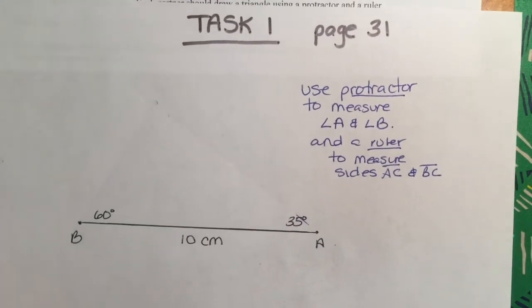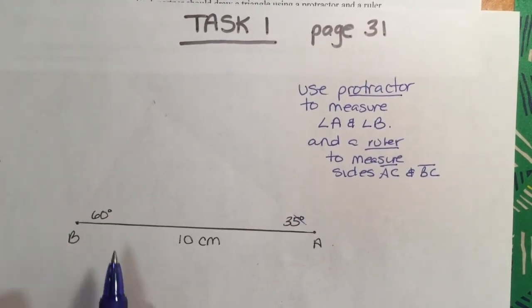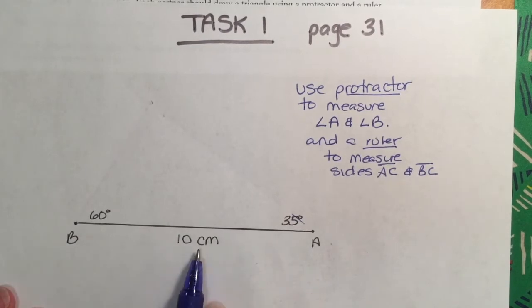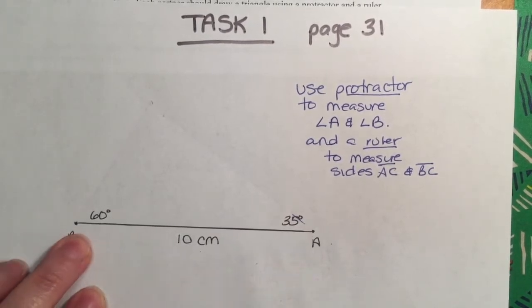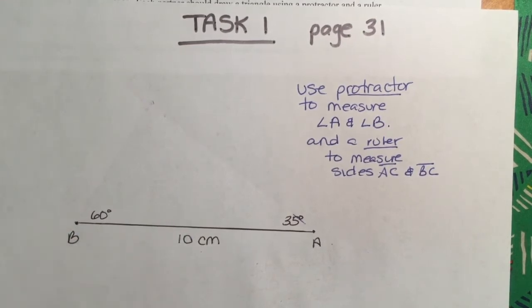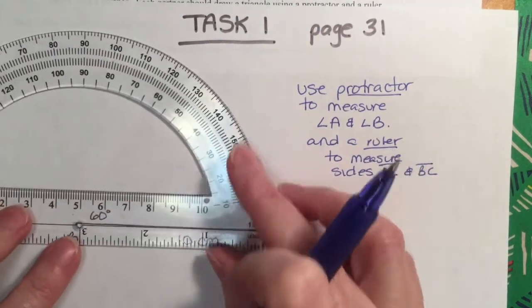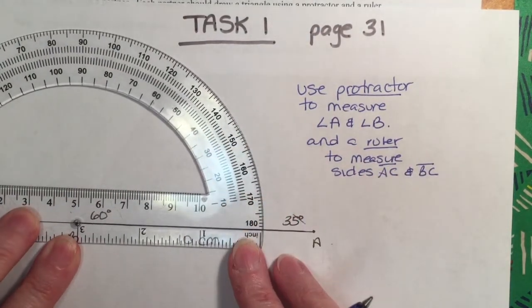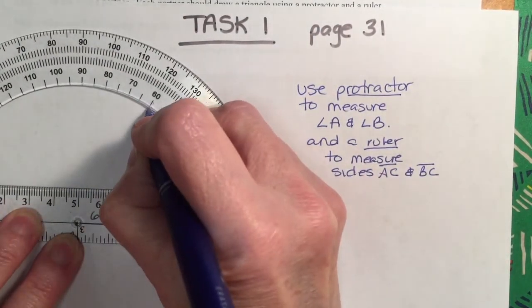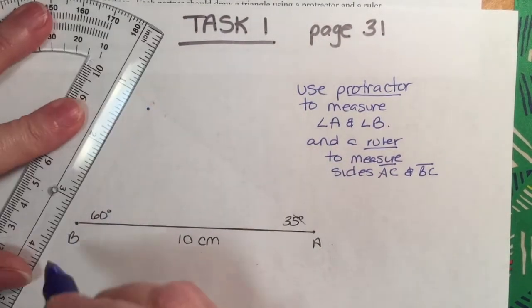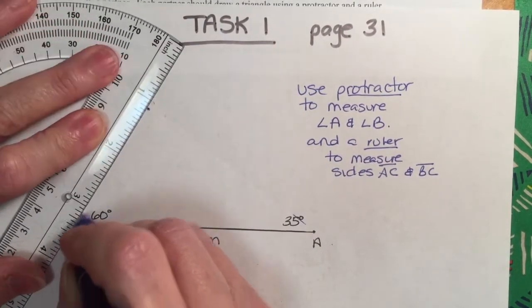So here's what I'm drawing here. I'm starting with a side AB that I've decided to make 10 centimeters long. So here's a 10 centimeter side. And I know that angle B has to be 60 degrees. So I can measure 60 degrees with a protractor, put a little mark, and then connect them to draw the side.